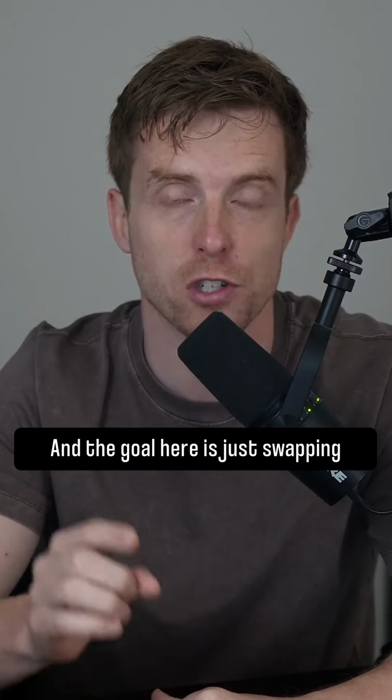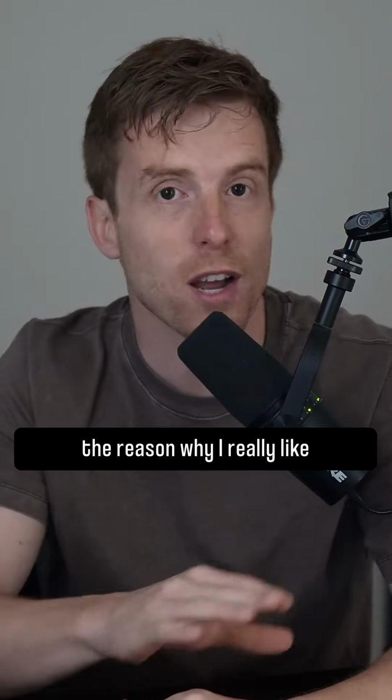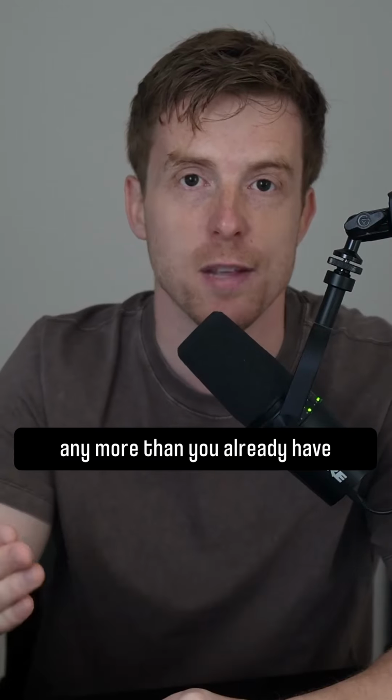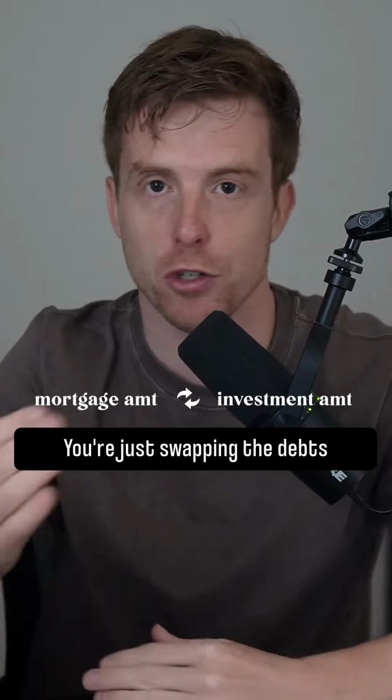And the goal here is just swapping non-tax deductible mortgage debt into tax deductible debt. And the reason why I really like the debt swap is you're not leveraging any more than you already have. You already had the same mortgage amount. You've already had the same investment amount. You're just swapping the debts.